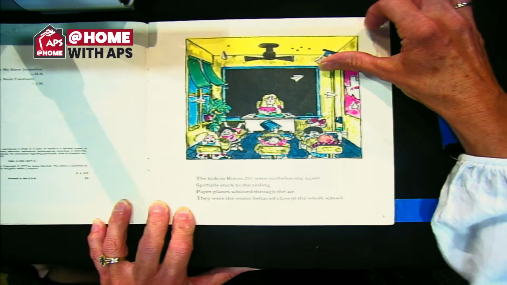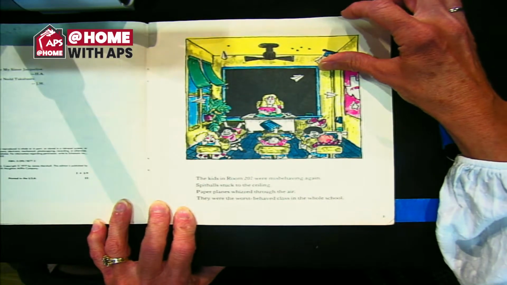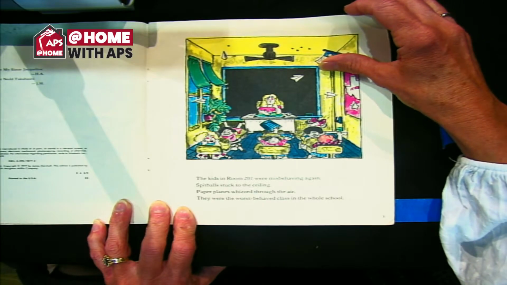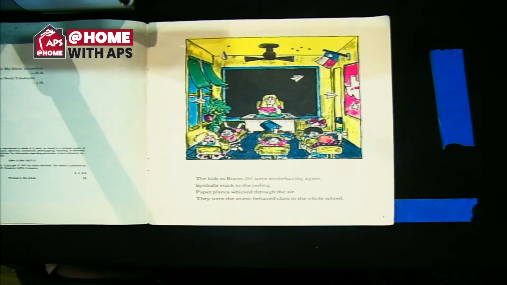The kids in room 207 were misbehaving again. Spitballs stuck to the ceilings. Paper planes whizzed through the air. They were the worst behaved class in the whole school.